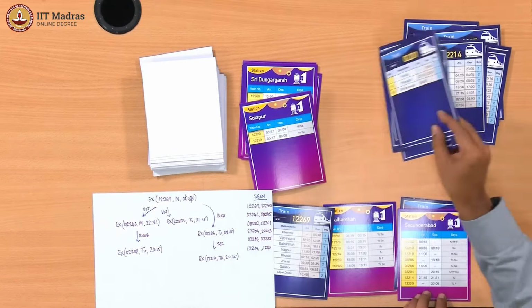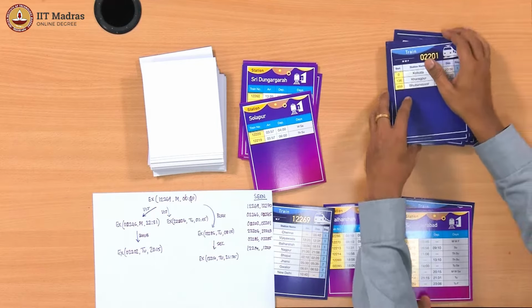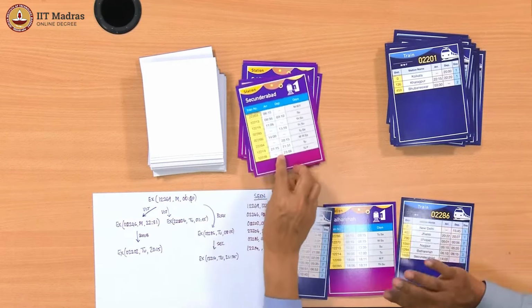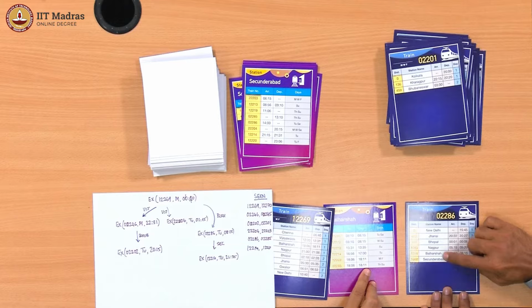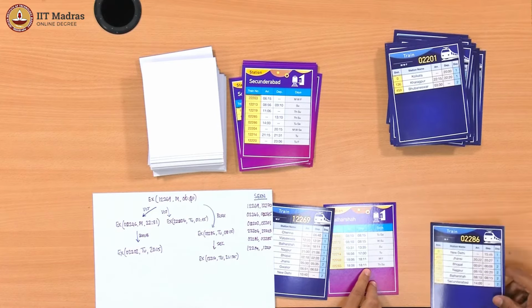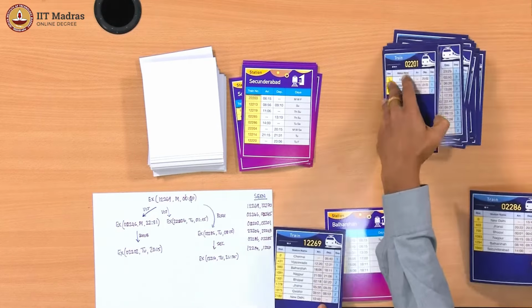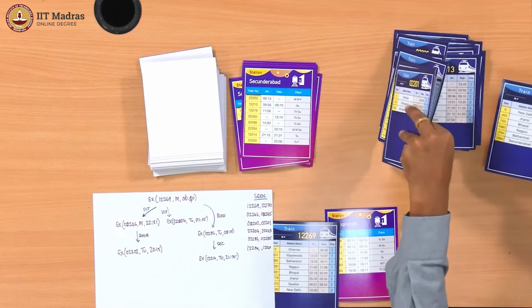So now we go back and check. Now we are done with Secunderabad. Are we done with Secunderabad? Okay. And I think we are done with Balarsha. This train also we are done, because it's the last station, nothing to do. So this train also is done. So we put this train back.